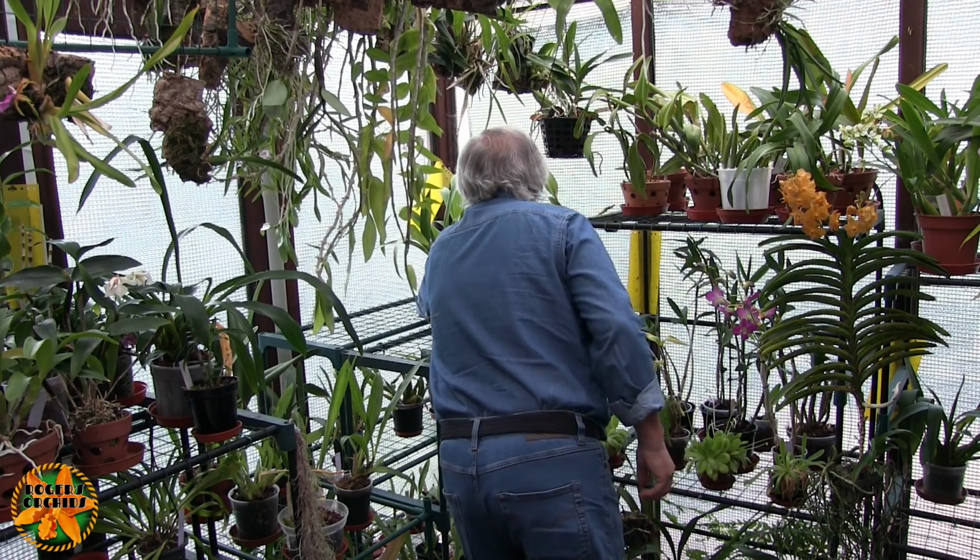Right, so that's everything off there that's not a Cattleya. There's 3 up in the corner. Now you can see what I was getting at.